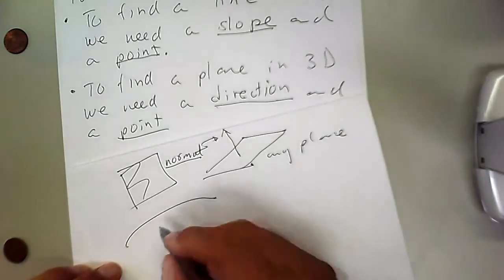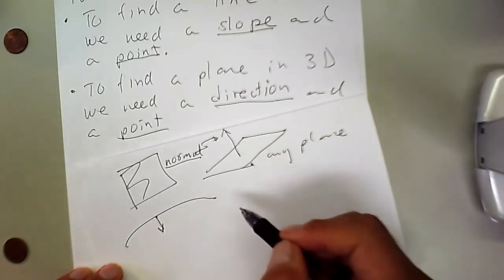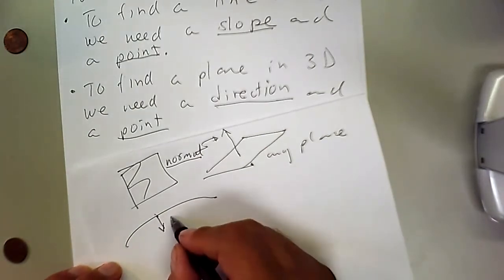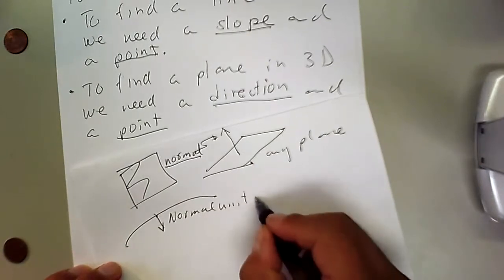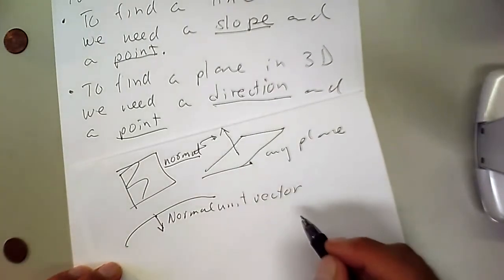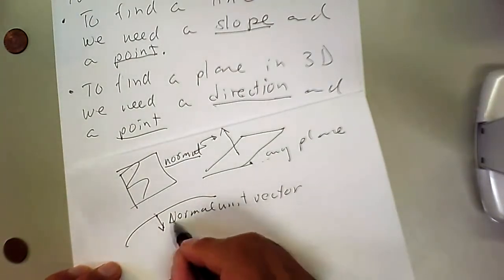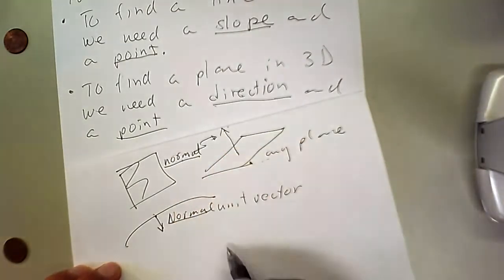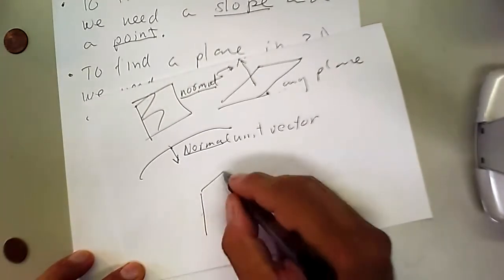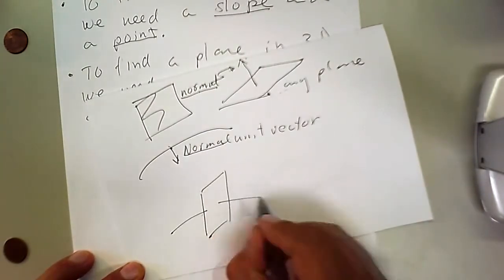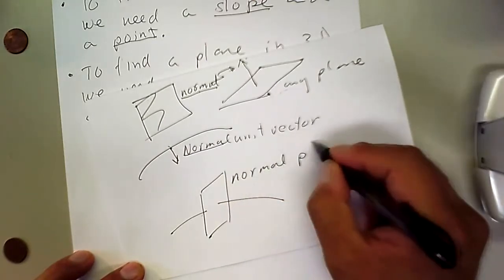If you have a curve, the vector that goes towards the center of the curvature at that one point is also called the normal unit vector. Okay, so those are 2 different uses of normal. And then we have the normal plane. If you have a curve that crosses a plane at a 90-degree angle, that is called the normal plane.